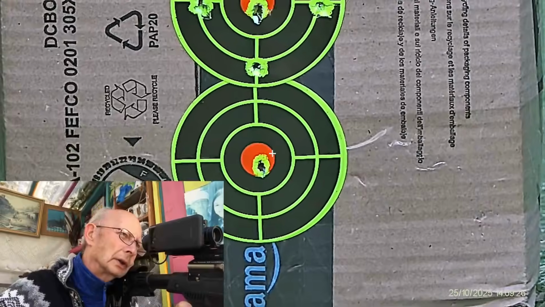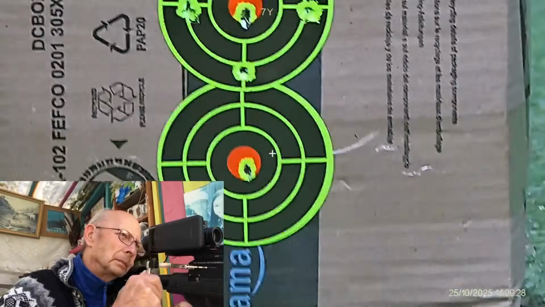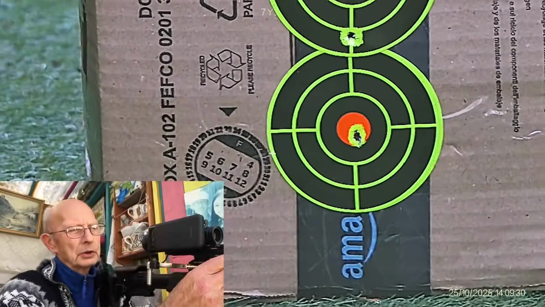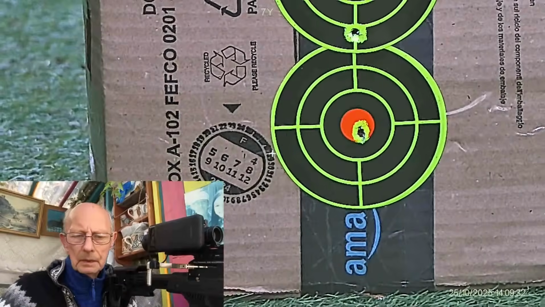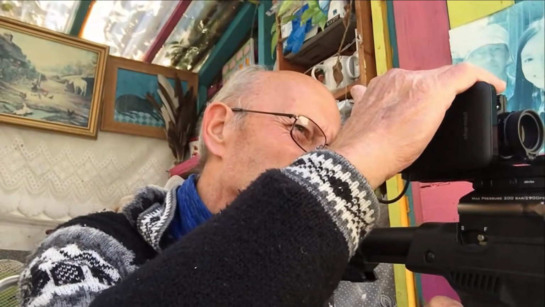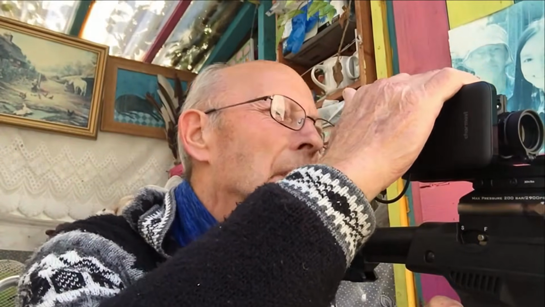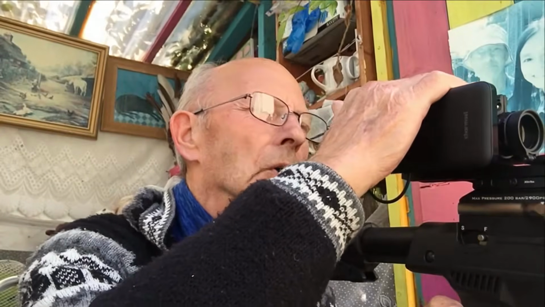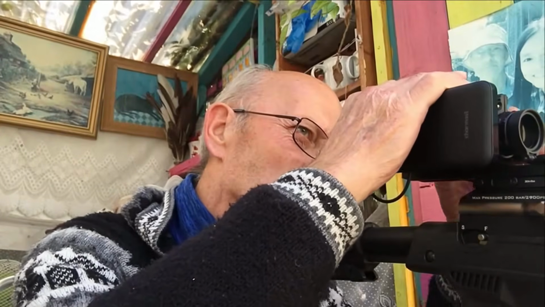And that's almost centre. And that was the last shot. And really it all depends on pellets. Right, turn off the scope.